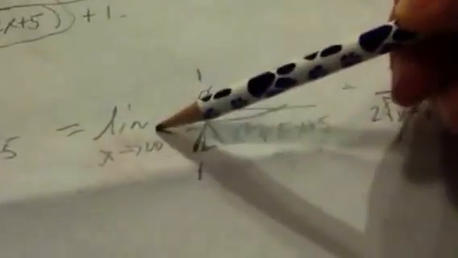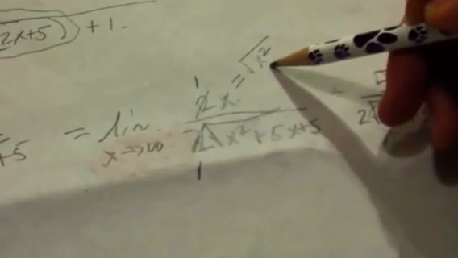And now we look at this term. Now, instead of applying L'Hopital's rule, we're going to use this trick where, since we're dealing with only positive x's, we can say x is equal to the square root of x squared, which normally is equal to the absolute value of x.